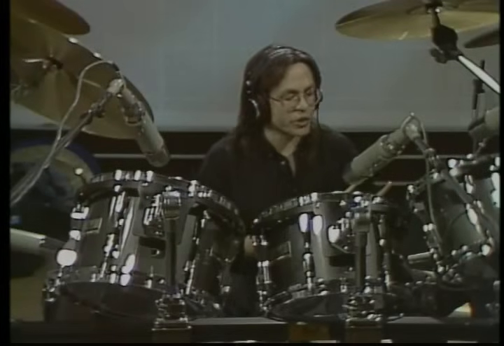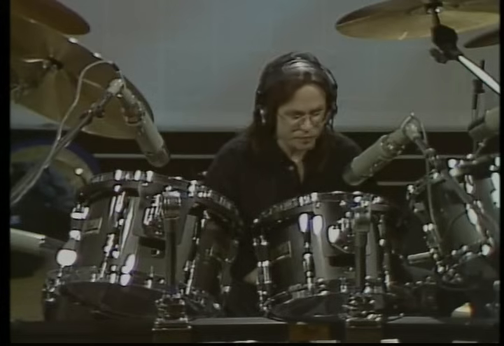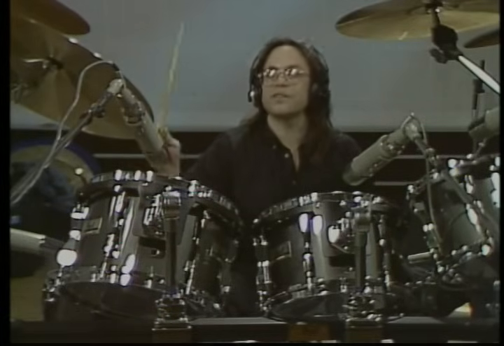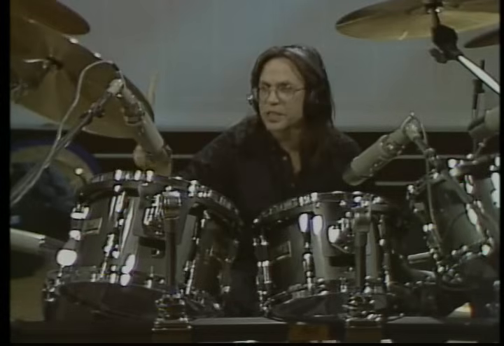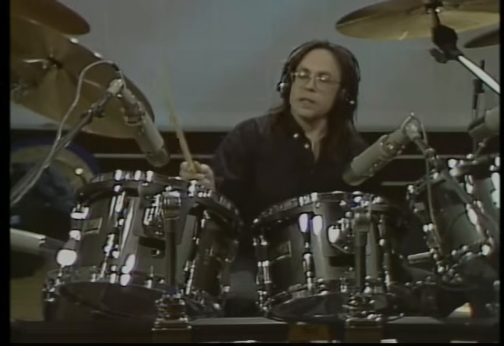Okay, and another shuffle groove that I like to play is one that for me comes from the jazz cymbal beat, which is the 1 ta ta 2 ta ta 3 ta ta 4 ta ta 1 ta ta 2 ta ta 3 ta ta 4 ta ta 1 ta ta 2 ta ta 3 ta ta 4. Now, I would recommend listening to some jazz albums and playing along just with your right hand.